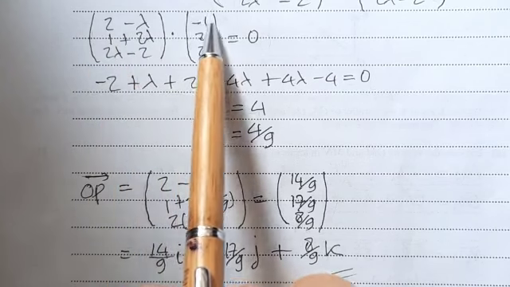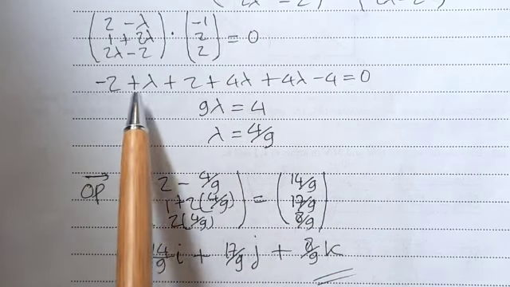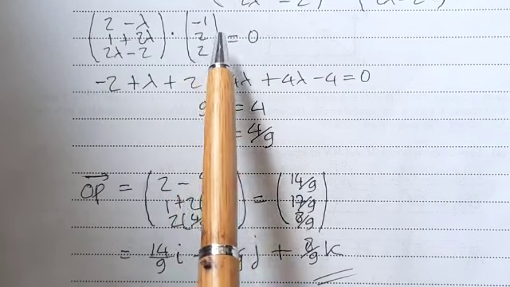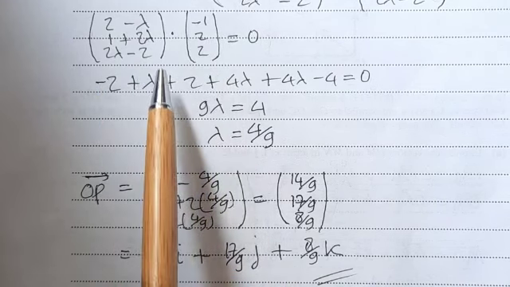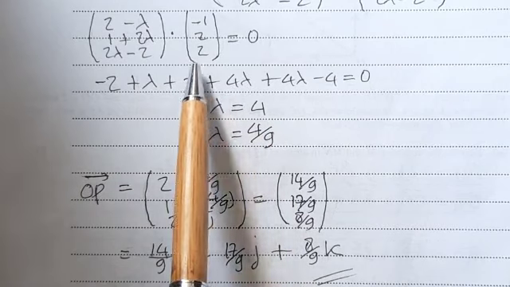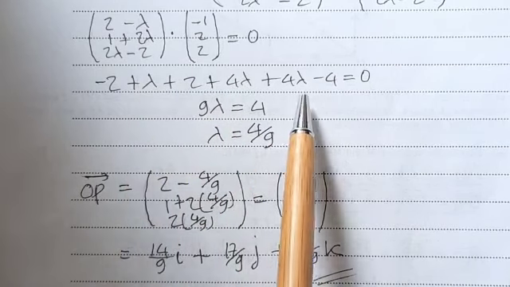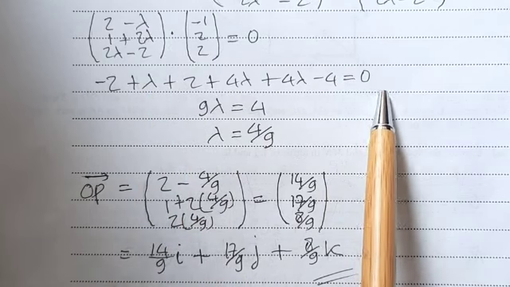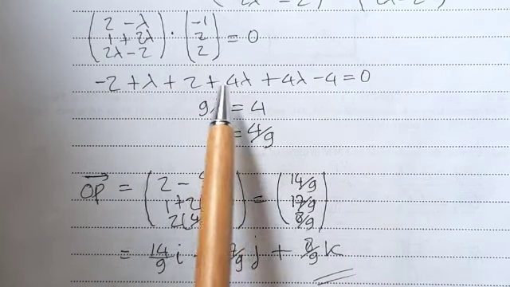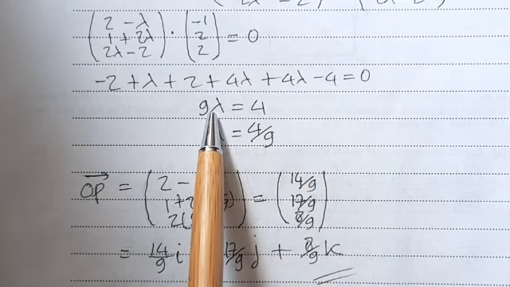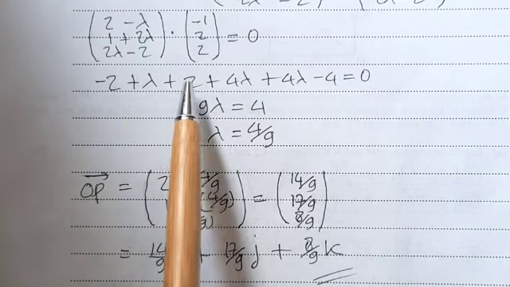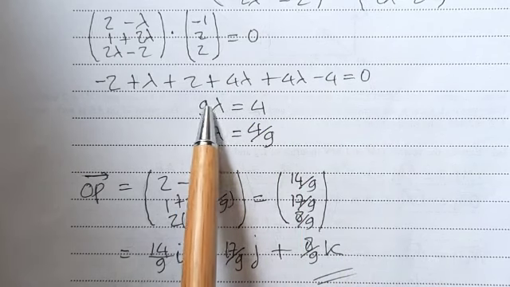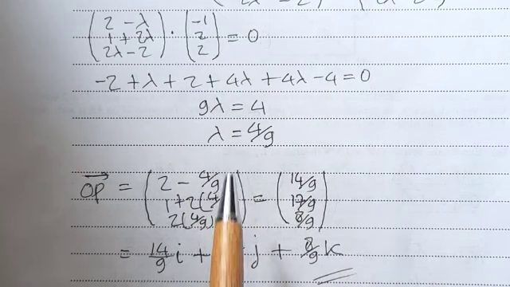This one dot this one will be 0. So (2 minus lambda) times minus 1, this is minus 2 plus lambda, plus (1 plus 2 lambda) times 2, that is 2 plus 4 lambda, and then plus 2 times (2 lambda minus 2), that is 4 lambda minus 4, equals 0. Lambda plus 4 lambda plus 4 lambda, that is 9 lambda, minus 2 plus 2 minus 4, shift to the right, thus 9 lambda equals 4, thus lambda is 4 over 9.